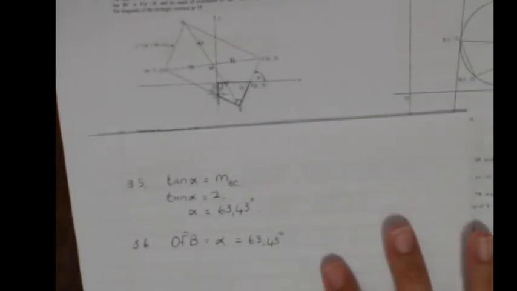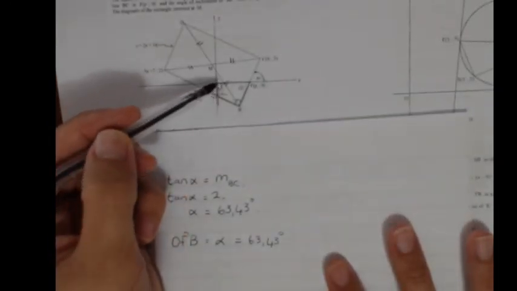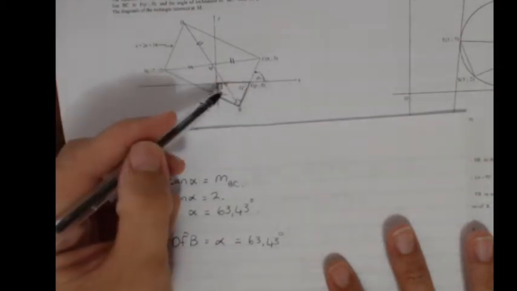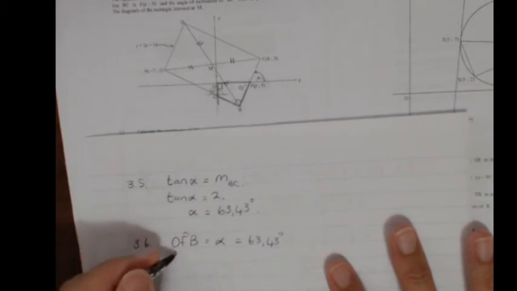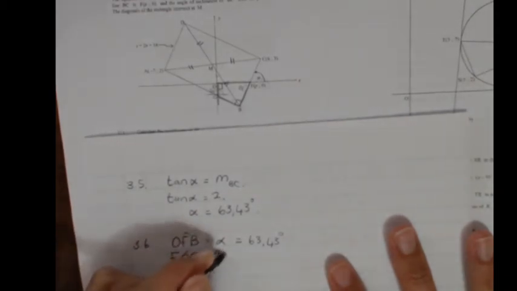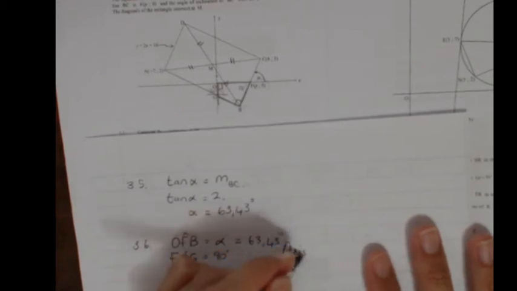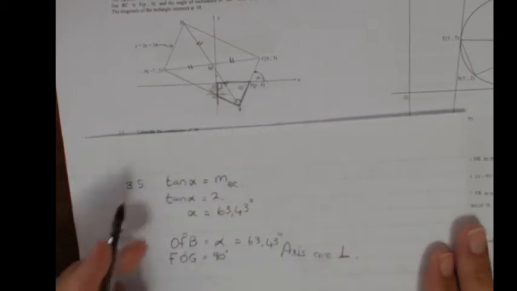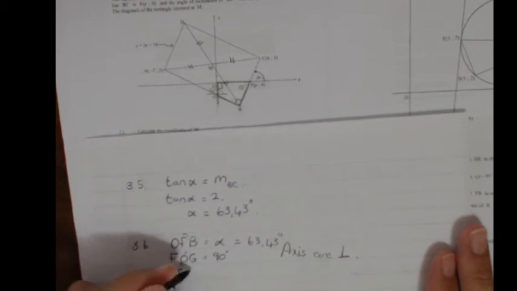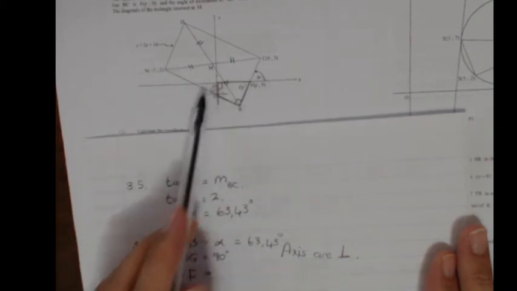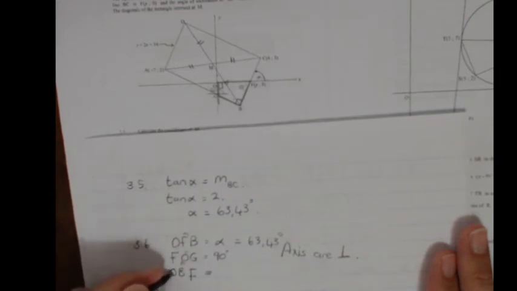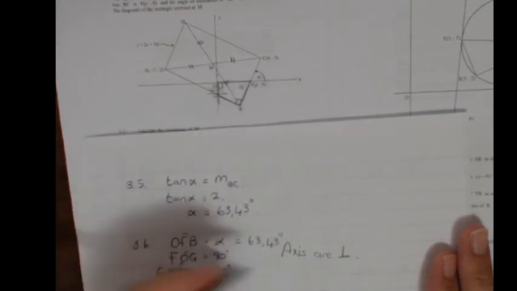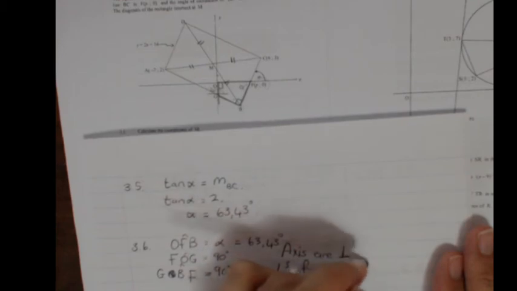And just because there might be more than one way and the person marking doesn't necessarily see my way, I'm also going to state that FOG is 90, axes are perpendicular, and then GBF, sorry, not OBF, GBF is also 90 degrees. Angles of rectangle.